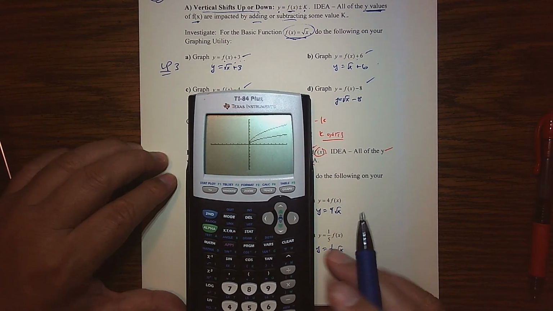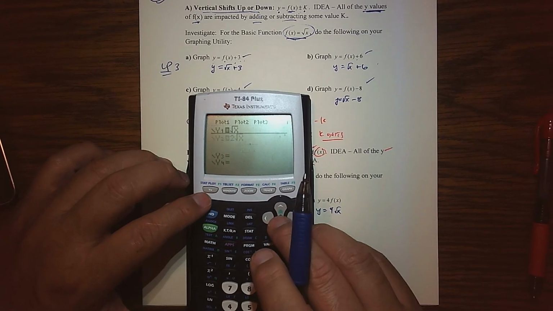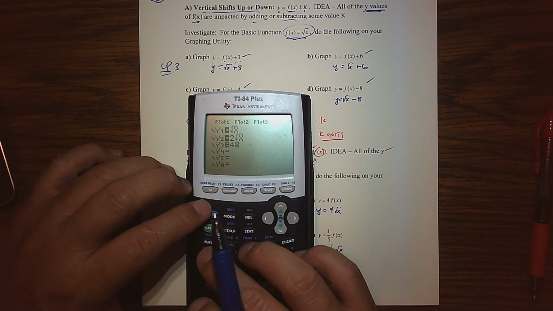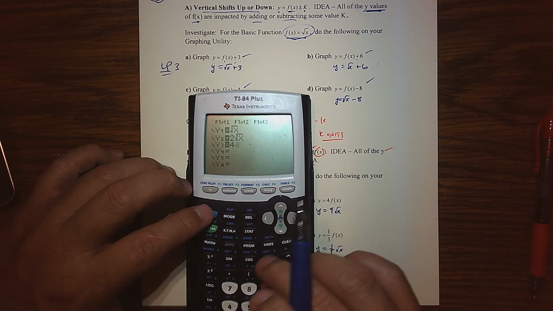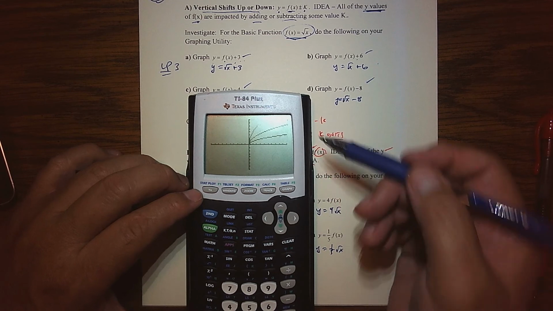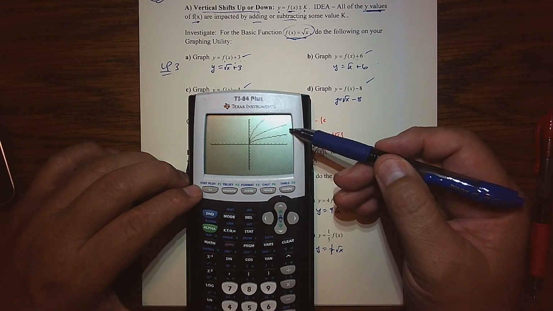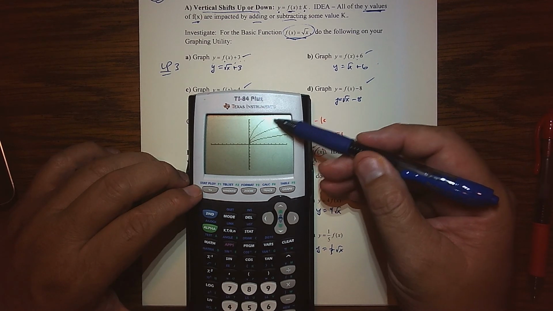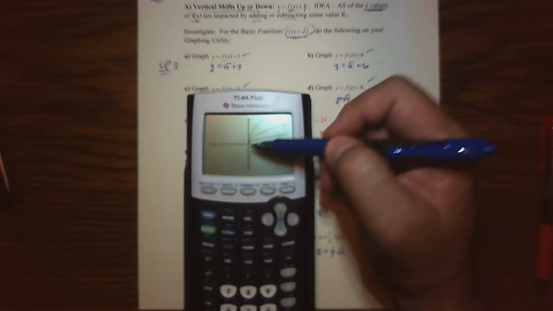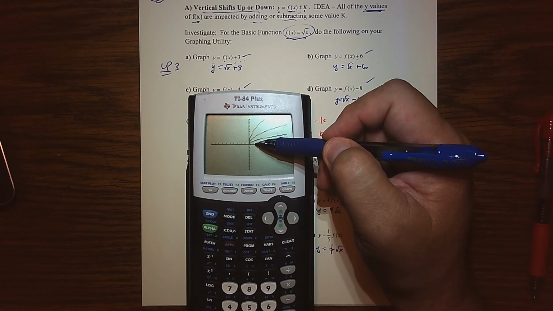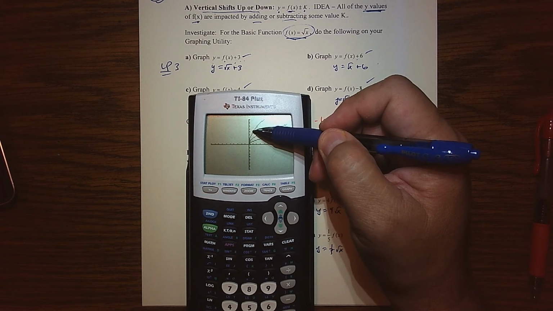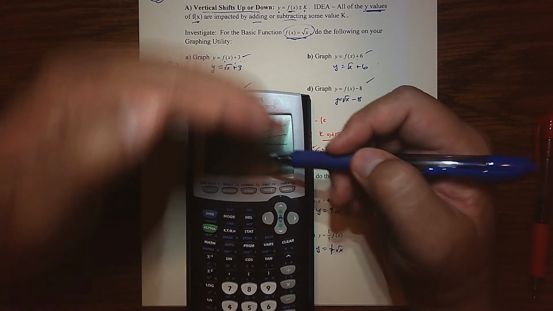If I did the 4, let me keep the 2 in there. So we have 4 times the square root of x. When I graph that, there's our square root of x, there it is multiplied by 2, and here it is being multiplied by 4. So the graph is being stretched out. Again, the 0 doesn't change, but when x was 1, our output was 1. So if I multiply it by 4, the output is now 4. So it's being stretched out.